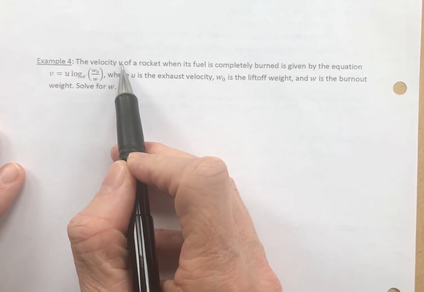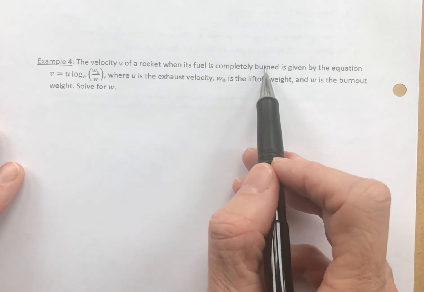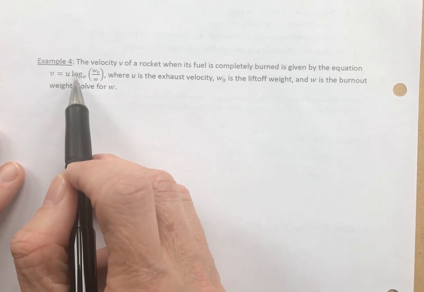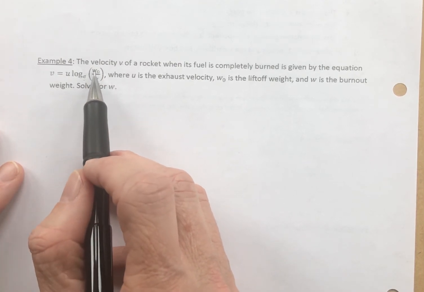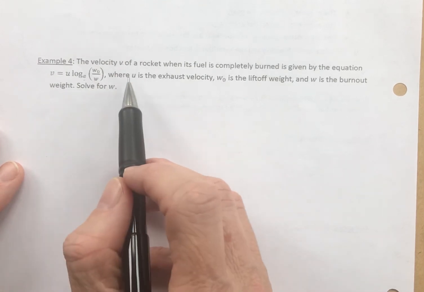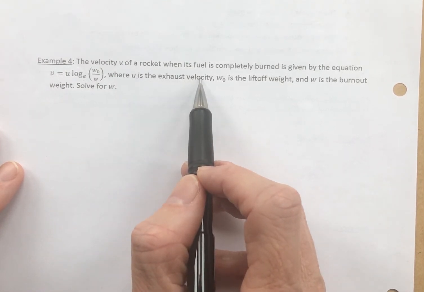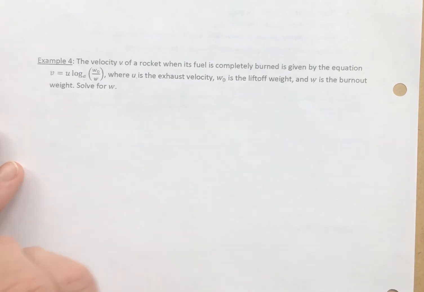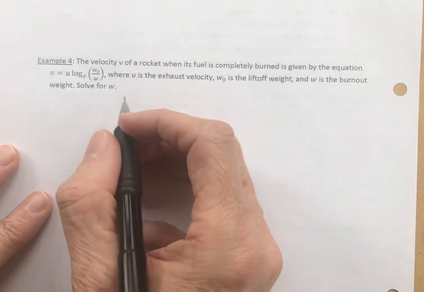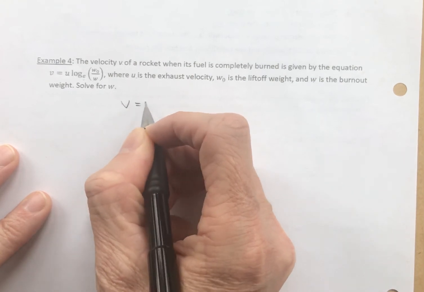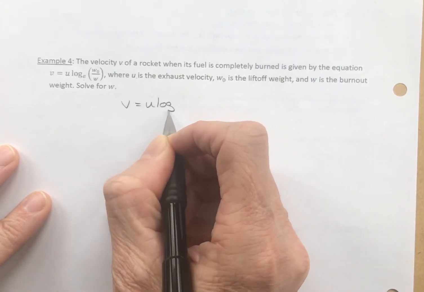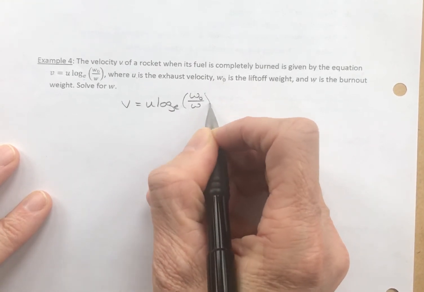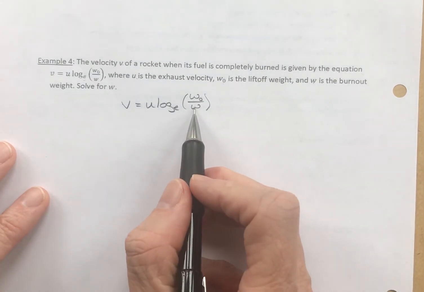Okay, our final example here, number 4, has a bit more of a real-world look to it. The velocity v of a rocket when its fuel is completely burned is given by the equation v is equal to u times the log base e of w sub 0 divided by w, where u is the exhaust velocity, w sub 0 is the liftoff weight, and w is the burnout weight. Solve for w.